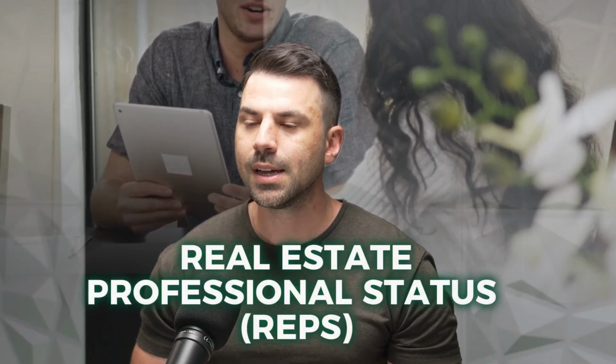So one of the primary ways that you can do this is by meeting real estate professional status, REPS. If you or your spouse meets this status, then you can take losses from your passive activities, like your rentals, and you can offset the active income. So it could be from flips, it could be from your W-2, it could be from your active business. If you're filing a return as married filing jointly, and one spouse meets REPS, you can take any of those losses related to the rental, and you can offset any of the active income, right? So that's how that can work.